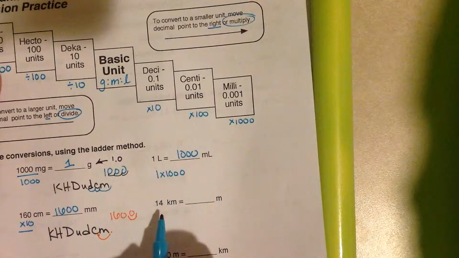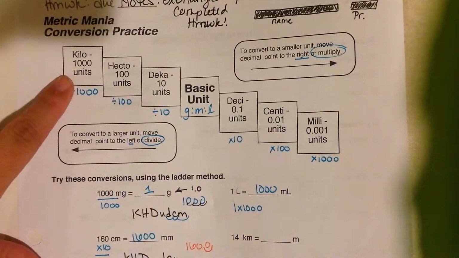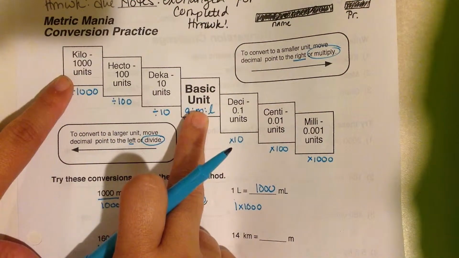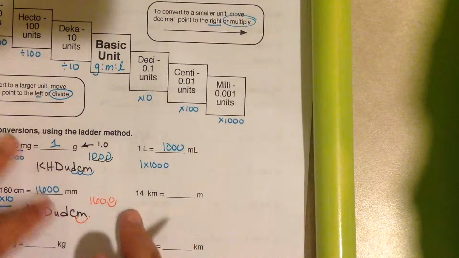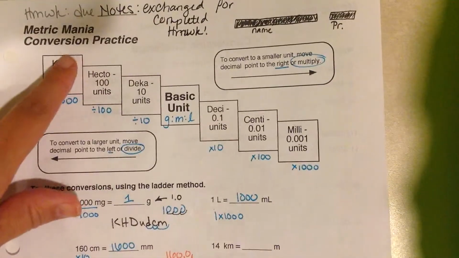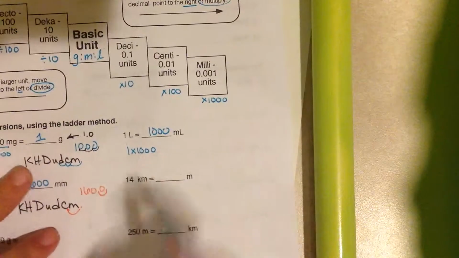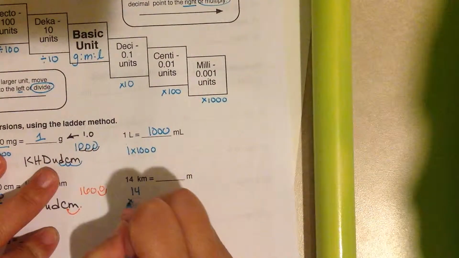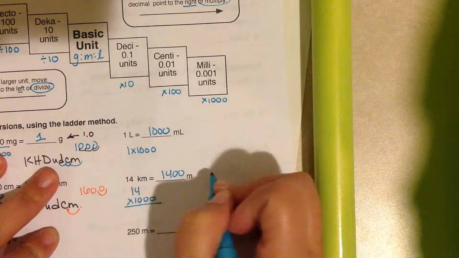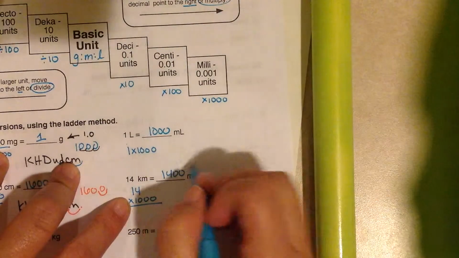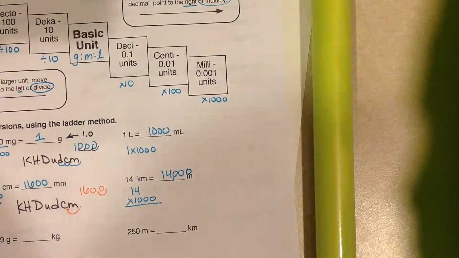So I'm going from kilometers down to meters. So because I'm going to the right, I'm going to multiply. And because I'm going over 1, 2, 3 places, 14 times 1,000. Pretty sure I have to put another 0 there. Yep. That's a decimal, a comma.